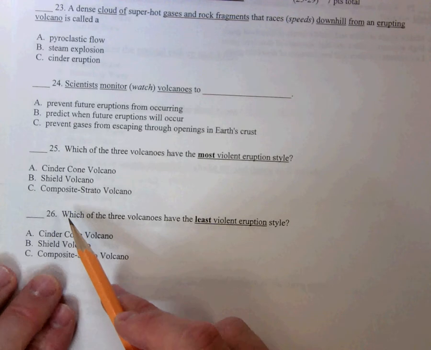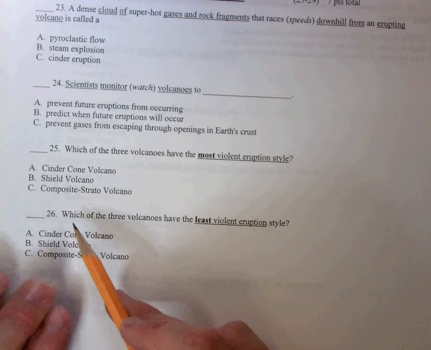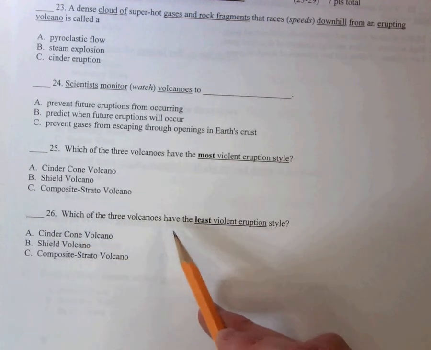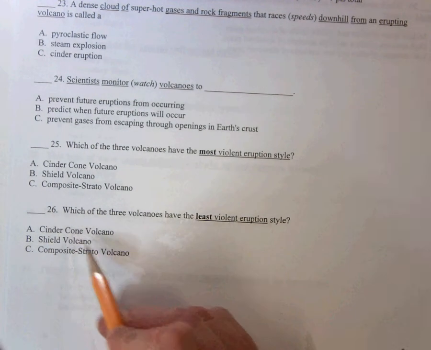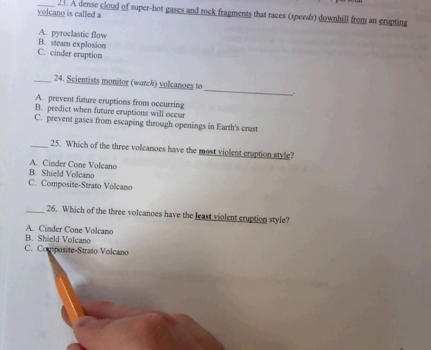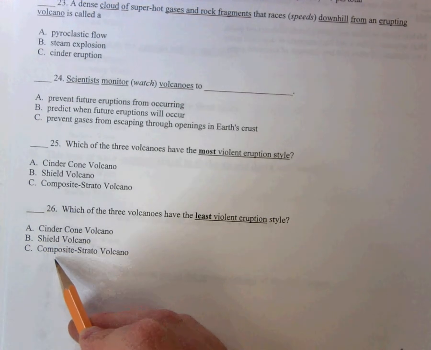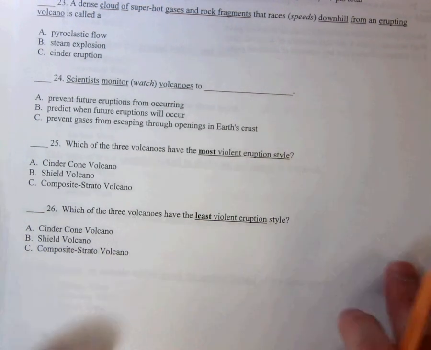Okay, 26. Which of the three volcanoes have the least violent eruption style? A, a cinder cone volcano, B, a shield volcano, or C, a composite stratovolcano?